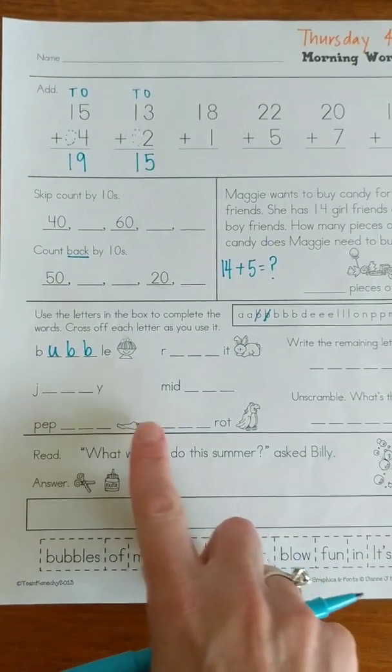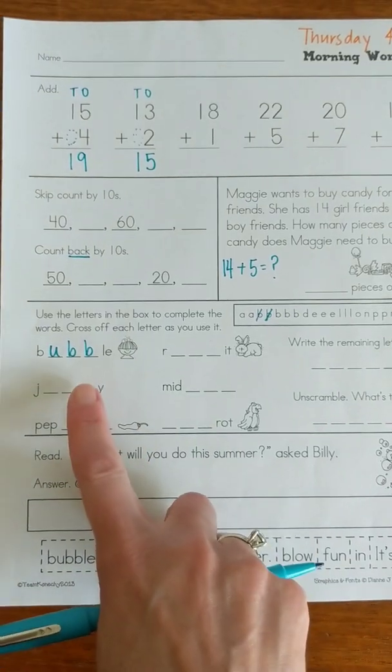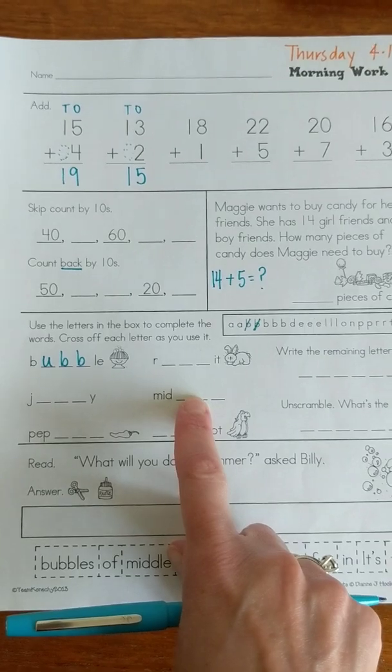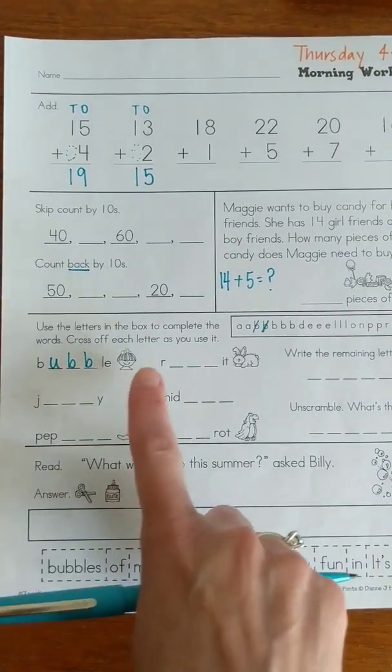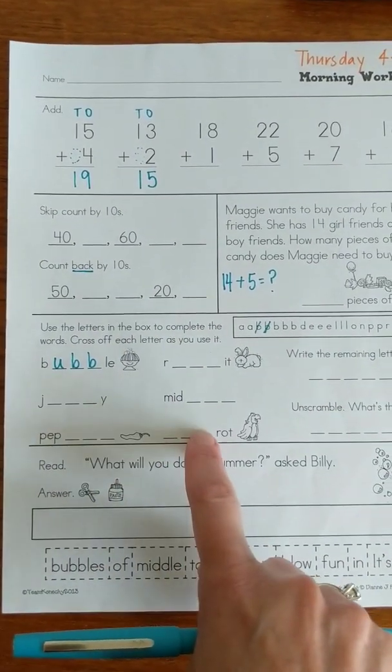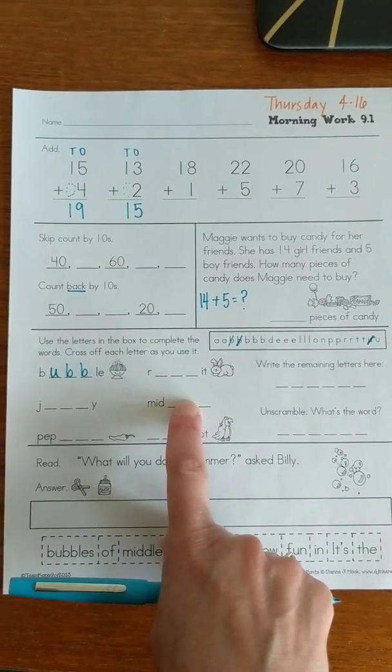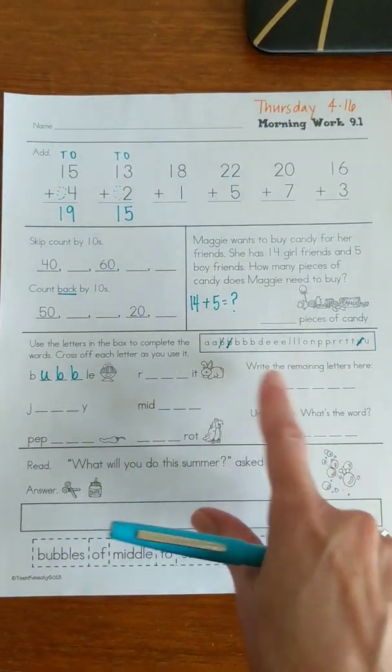Now, I would do this one and this one because they don't give us any picture clues for these two, okay? So do these ones, see what letters you have left and what might make sense there, okay? And then any letters you have left over.